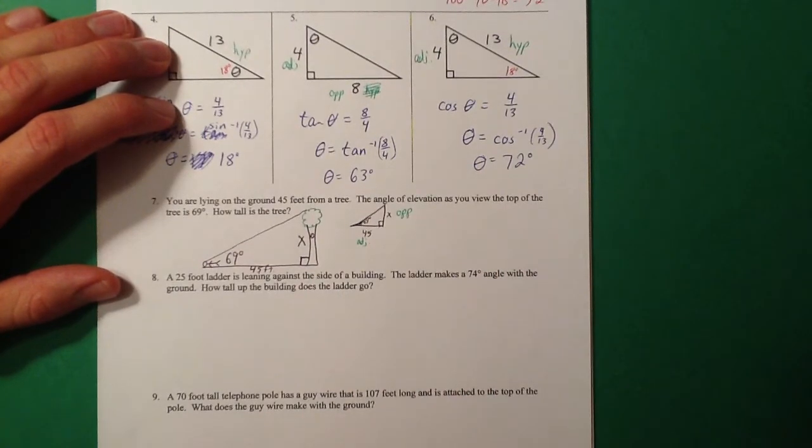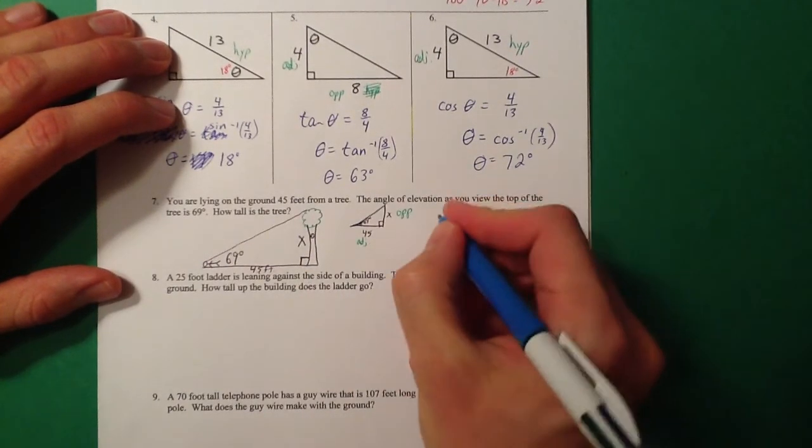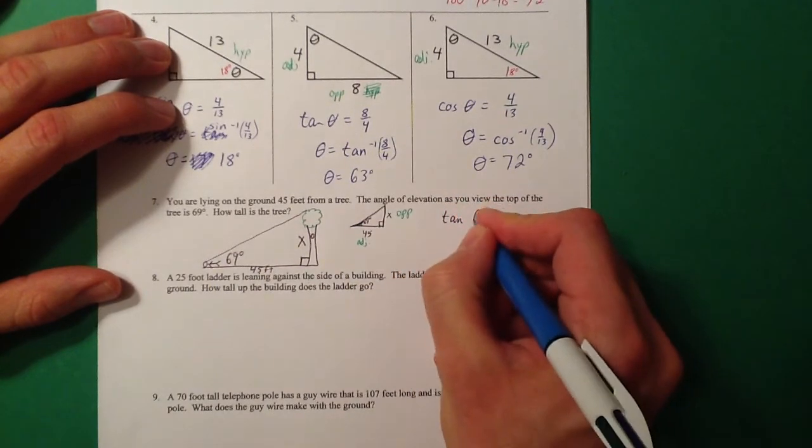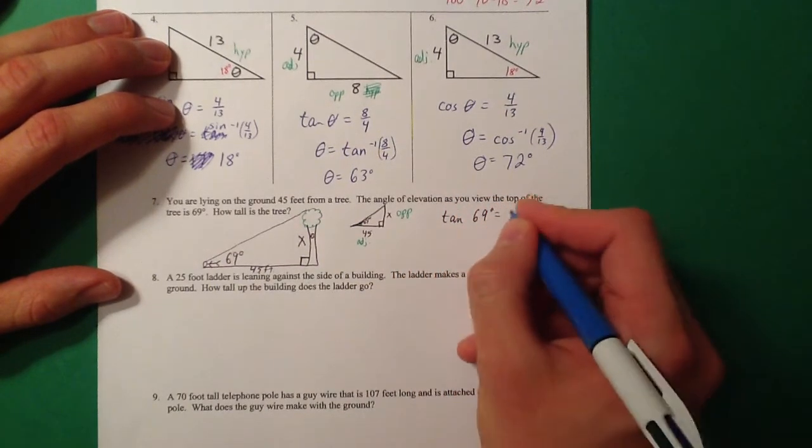Please, please, please look away from your screen and try to solve it on your own. Don't look.